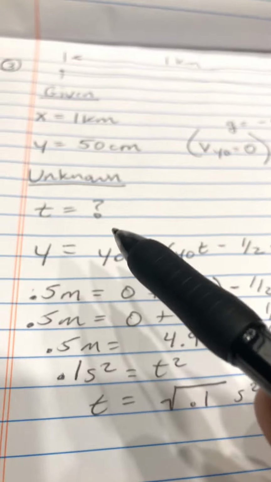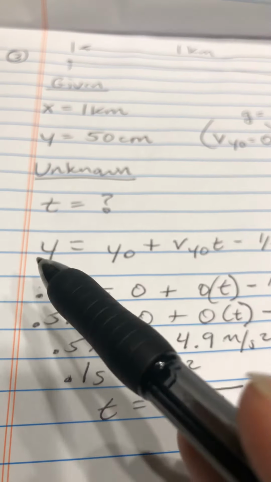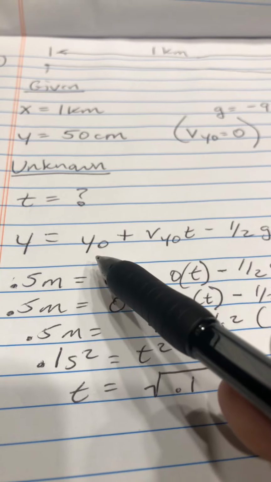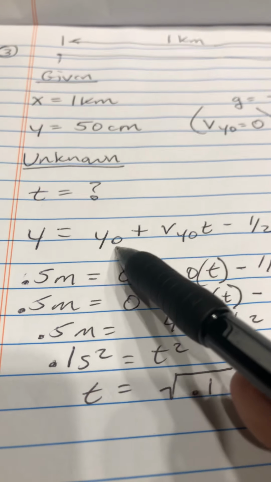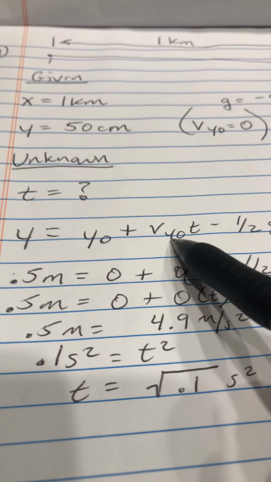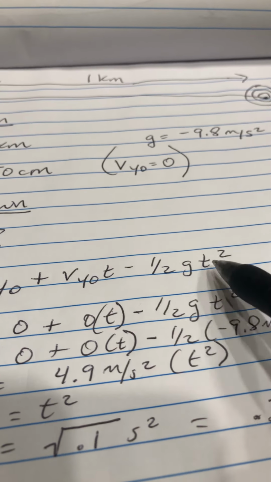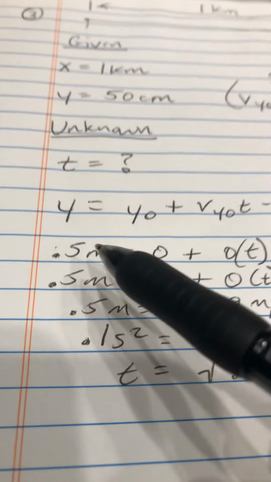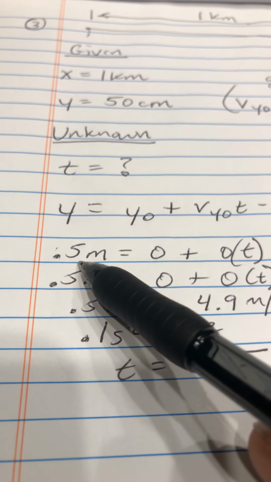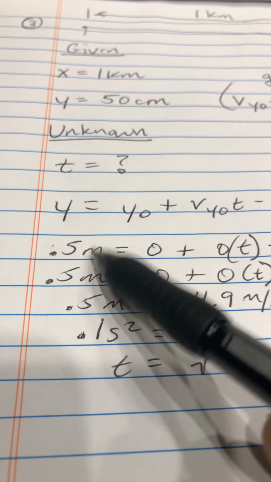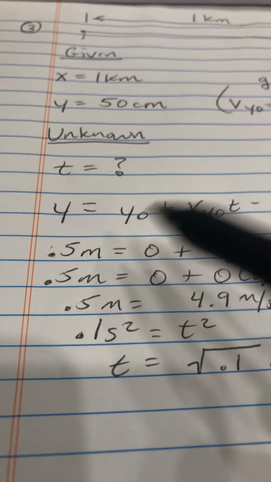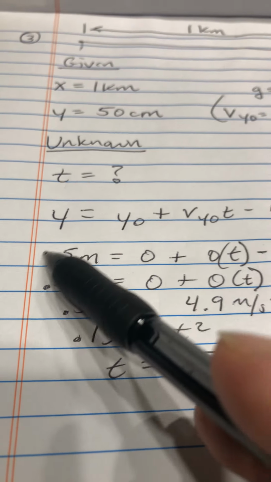So all we have to do in this case is, since there's an equation that has y in it, your initial y position, initial y velocity, which we know. We know what g is. We're just trying to find time. Okay? All right, so in this one, what I did was I changed over my centimeters to meters. Remember, try to get everything in meters and seconds. That makes your life easier.